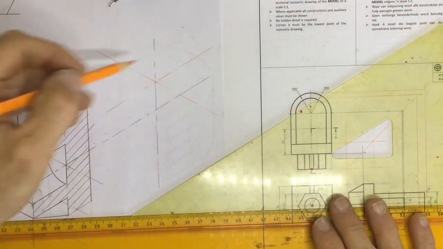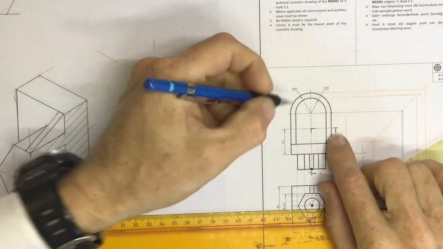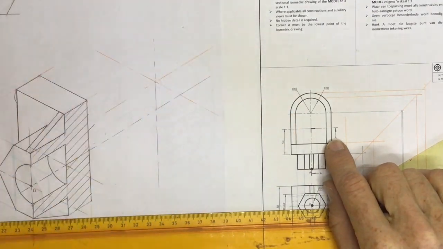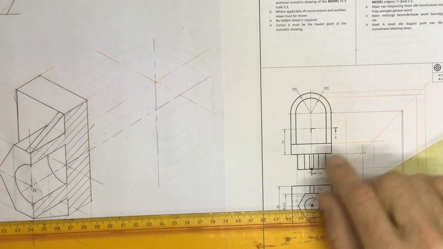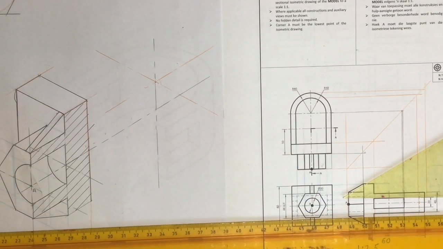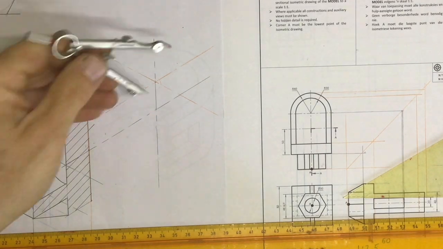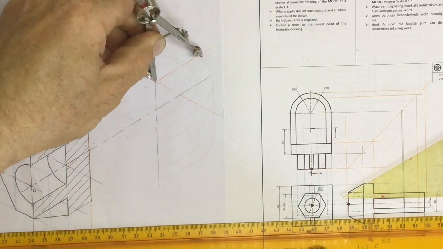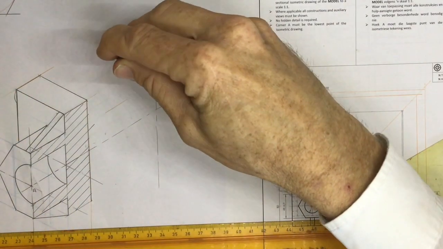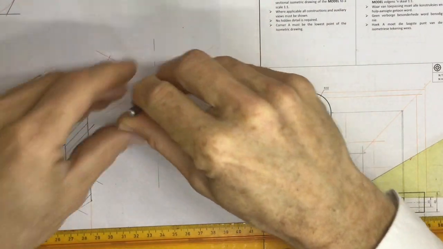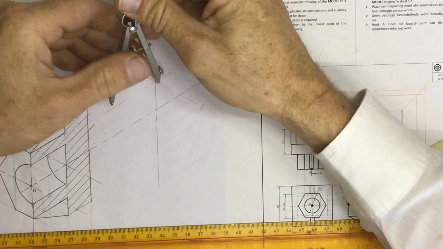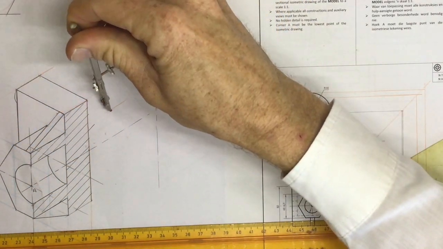Right, once I've got those center lines in place, I can now work out what the square would look like. It's a 40 millimeter radius on this thing, so I set my pair of compasses to 40 millimeters. Go over here, mark off the 40 millimeters there on the center line, there, there, and over there on the center line.